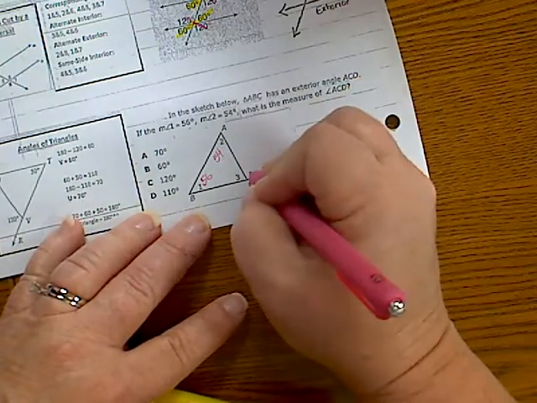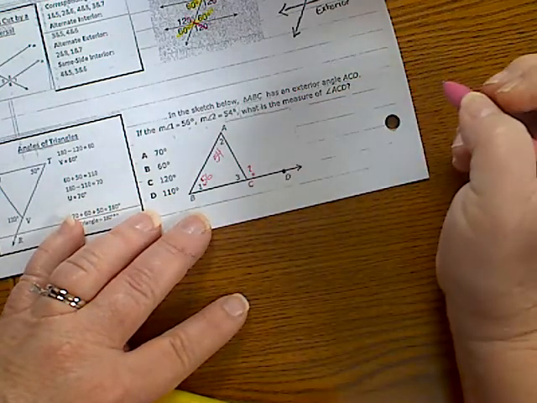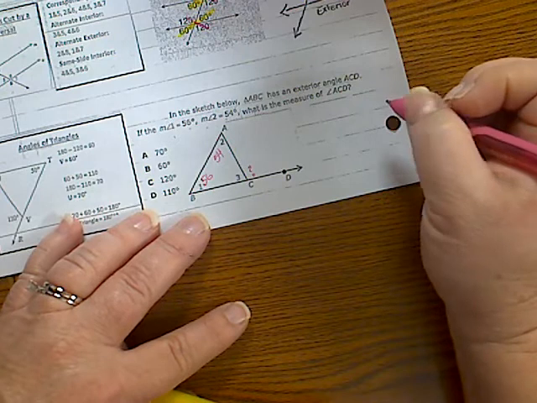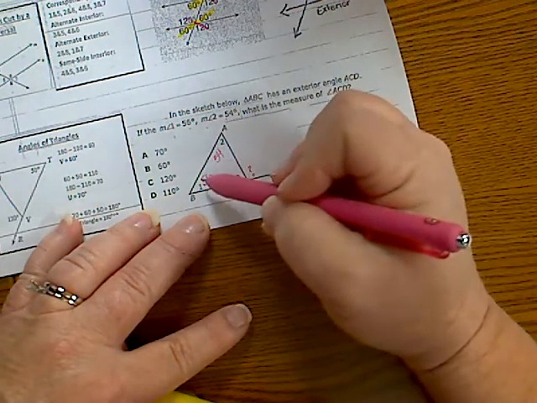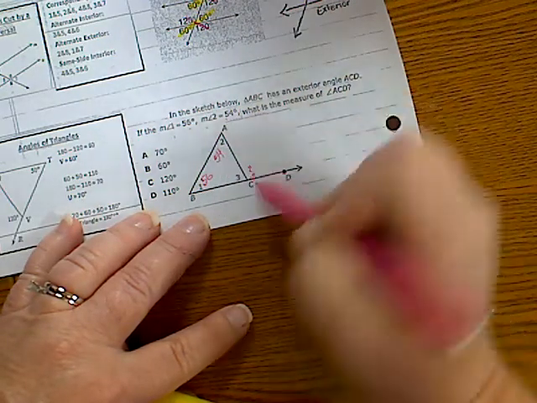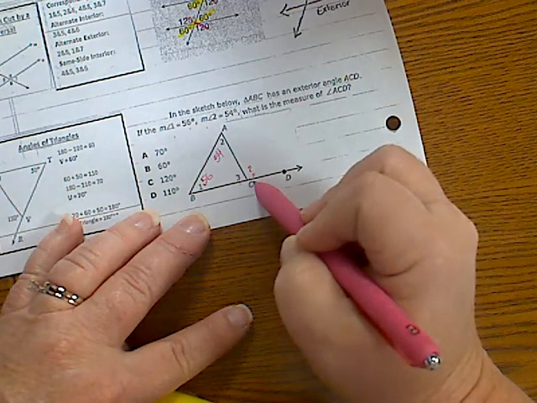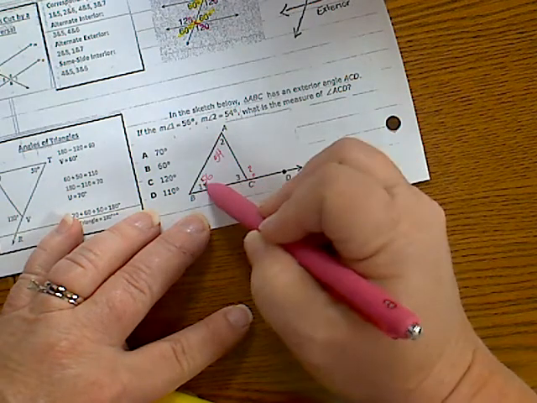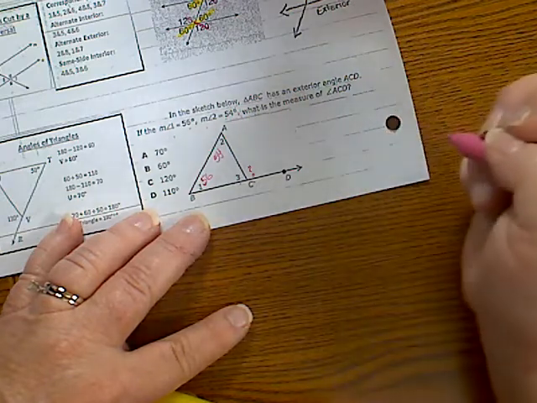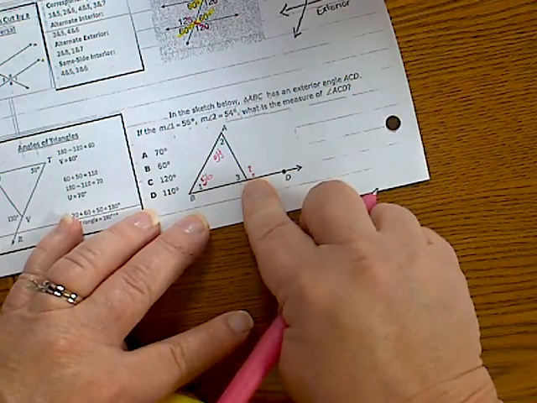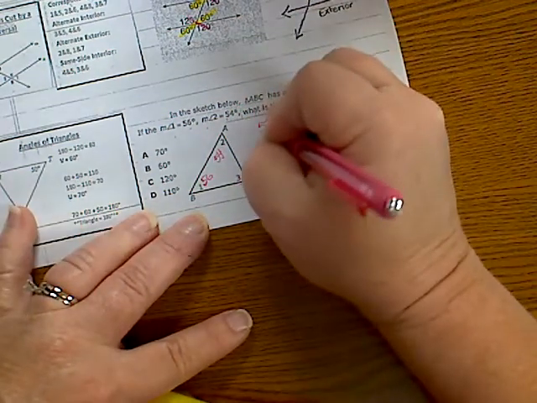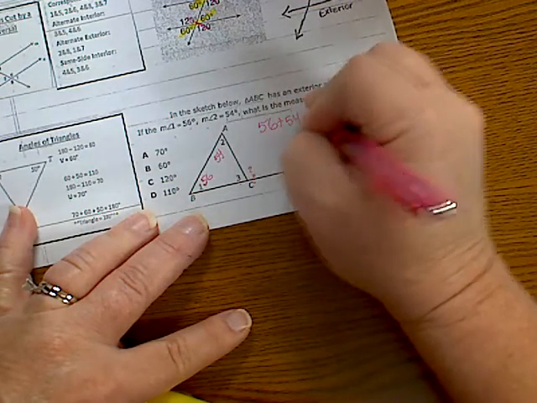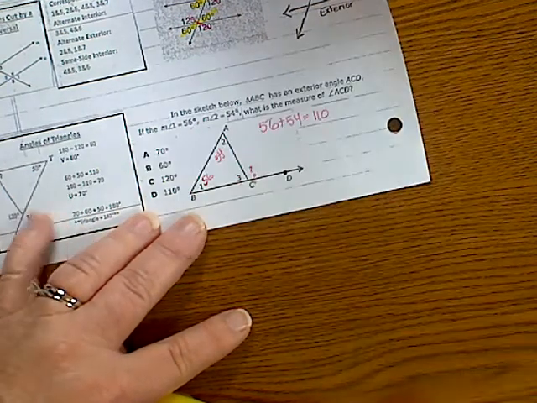Remember that they're wanting this angle right here, this exterior angle. And the theorem states that you add the two non-adjacent. 3 is adjacent to this angle that's missing. So you add the two non-adjacent angles, and it equals this angle. So if I just do 56 plus 54 equals 110, there's my answer.